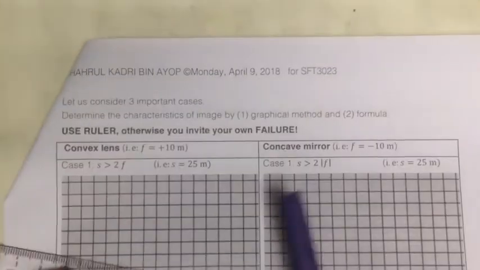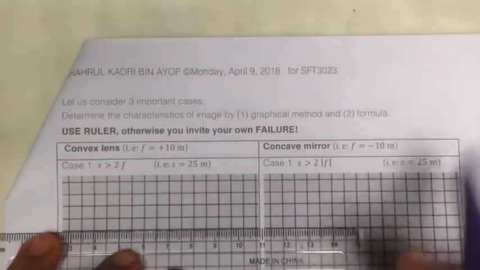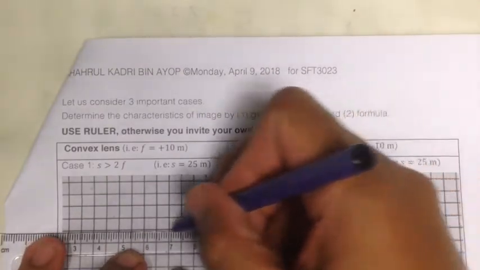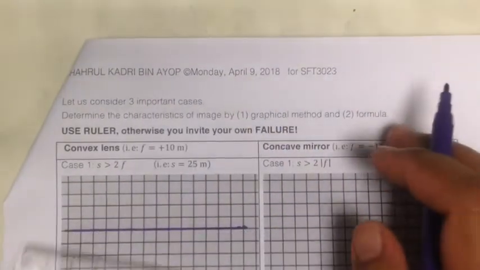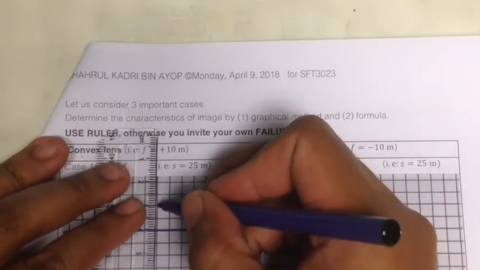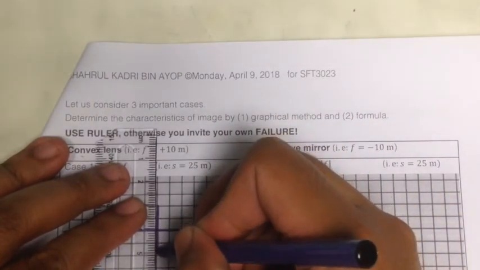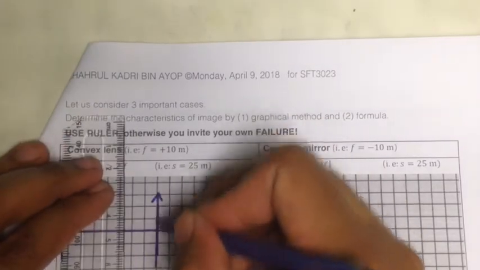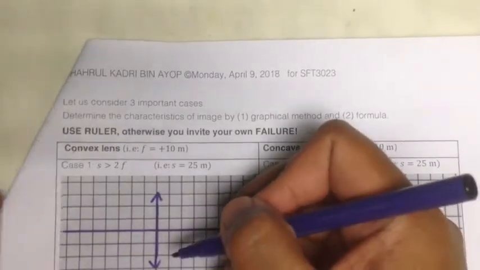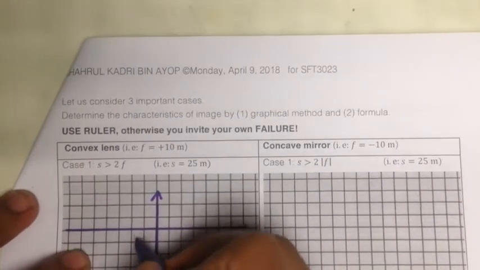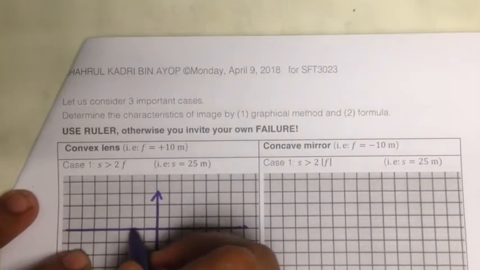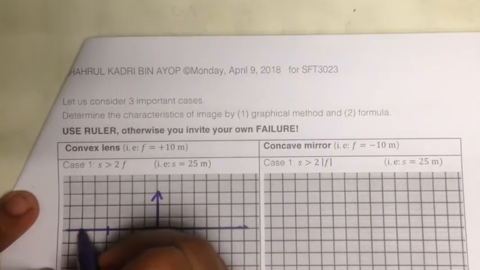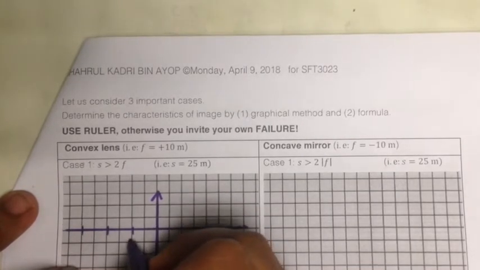How do we start is that let us draw the optic axis, and then draw, let's say this is a convex lens, and then mark, for example here I mark 2 boxes for 10 meter.